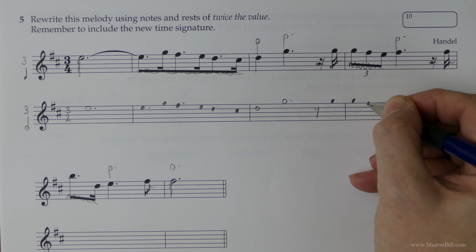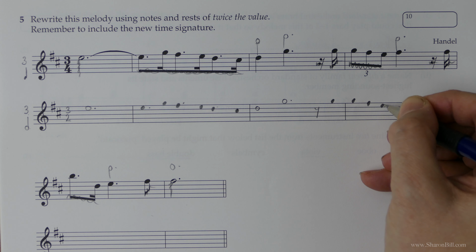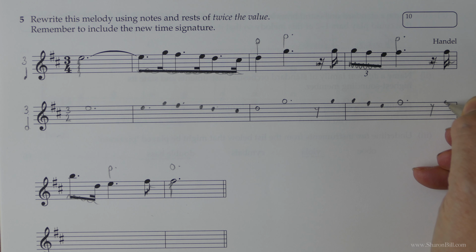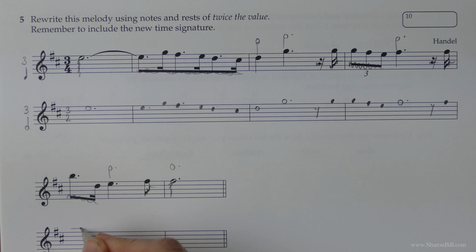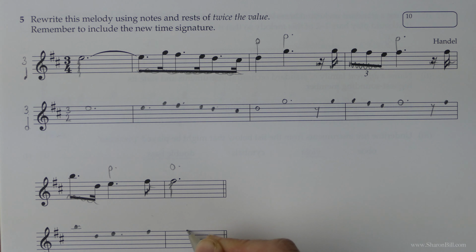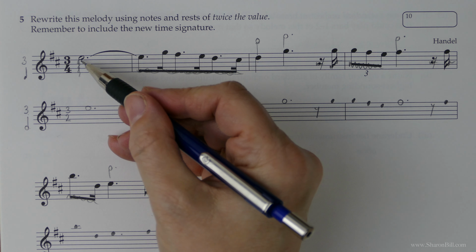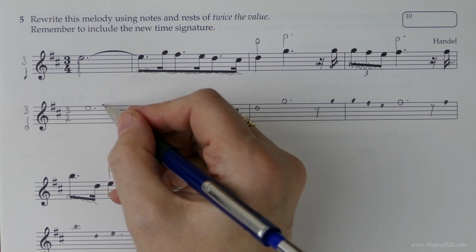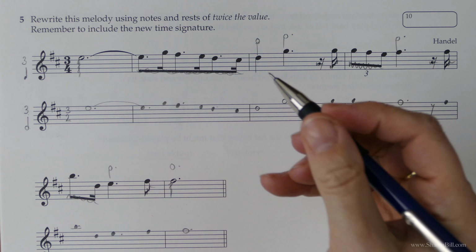So same note, then coming down in step, back in step. I don't colour that one in. There we go. So here we need the ledger line. Dot. You could do this in any order you like. And then don't colour that one in at the end. So this has gone from a dotted minim to a dotted semibreve, so that's as it is. Pop the tie in place.